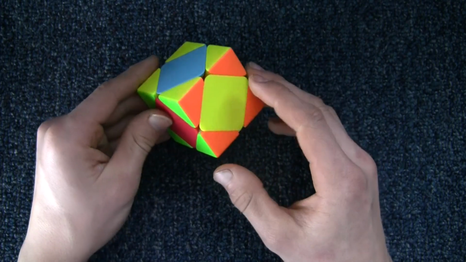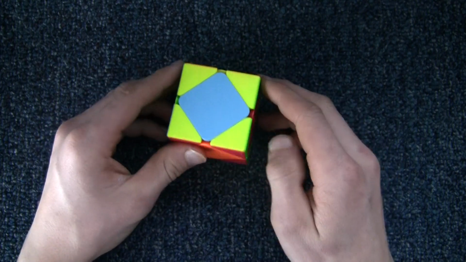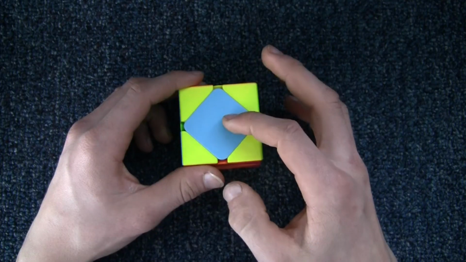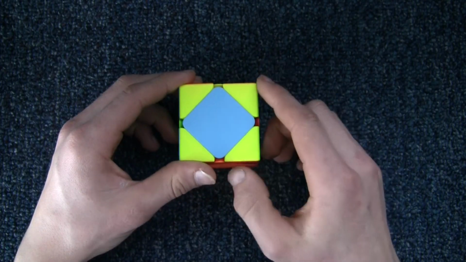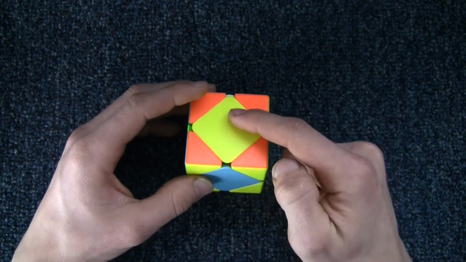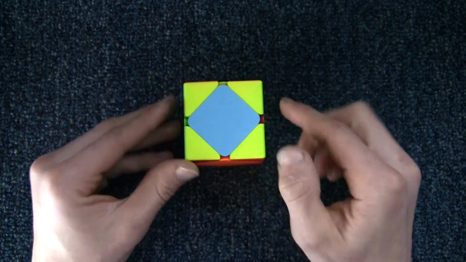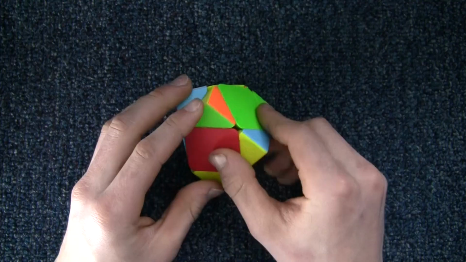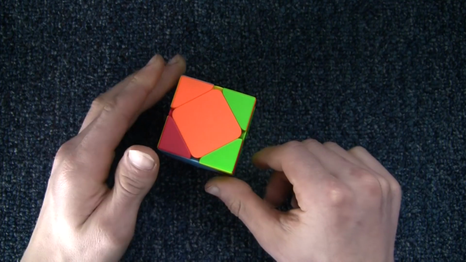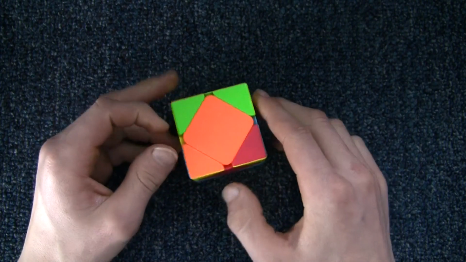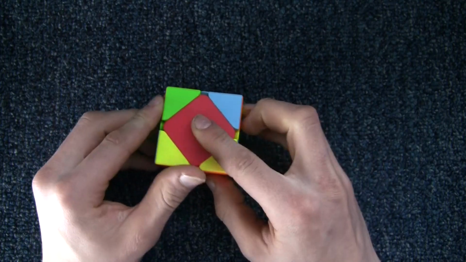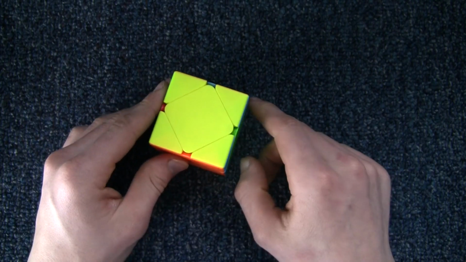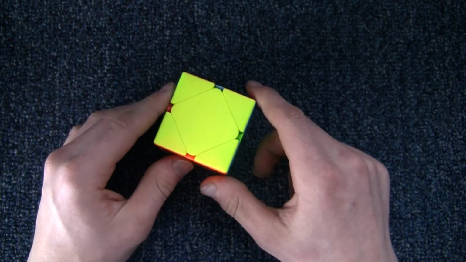The next step is to put the yellow center in the top, and to do this, put the yellow center in the back and the yellow corners on the top. This algorithm will bring this up to the top. So do the same one as before. Down, down, up, up, and then rotate the puzzle 180 degrees, and do it again. Down, down, up, up. And that will bring that center up into the top.